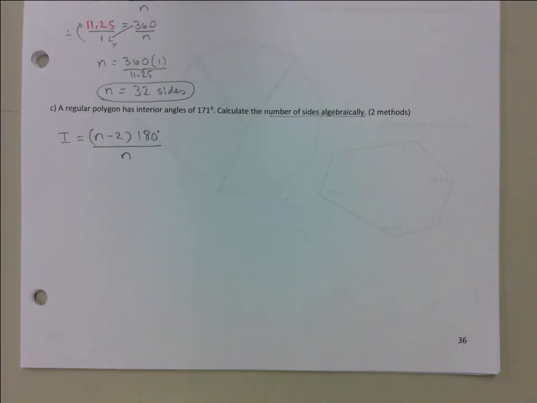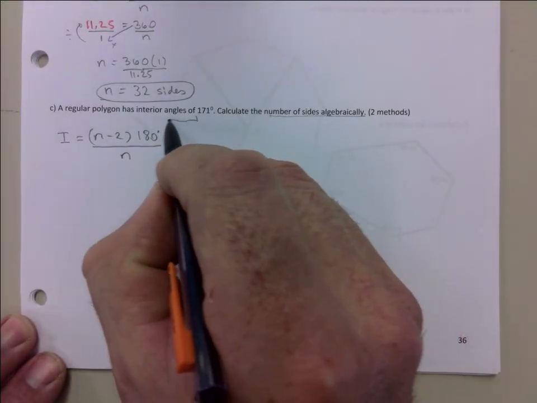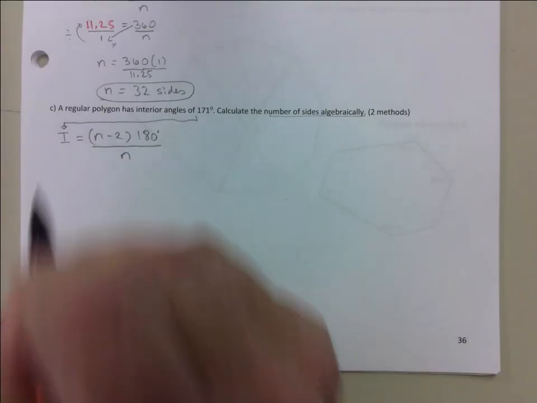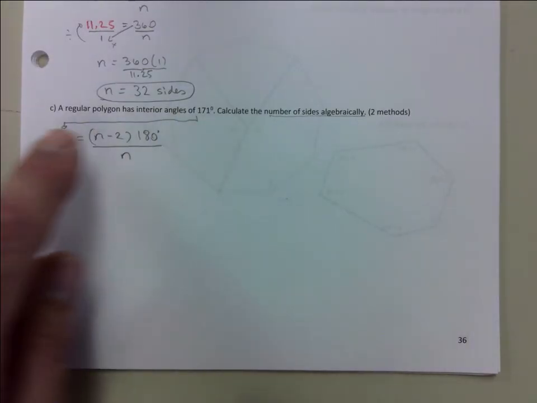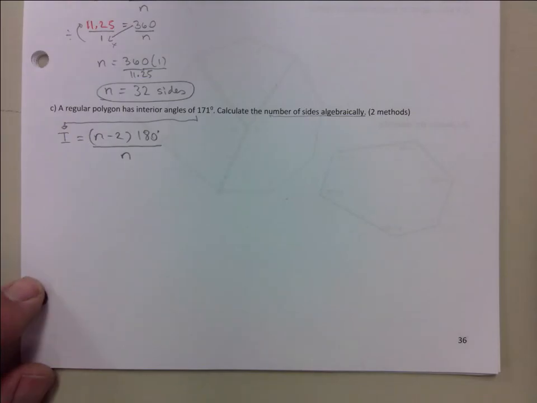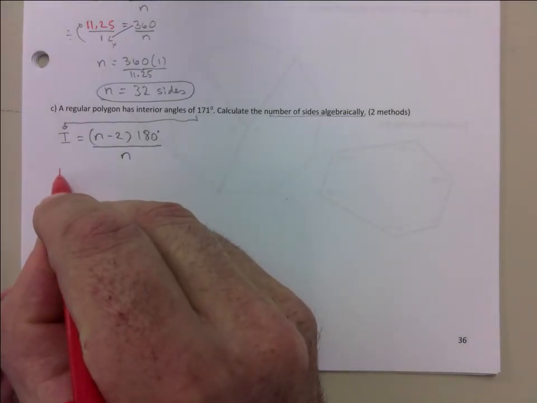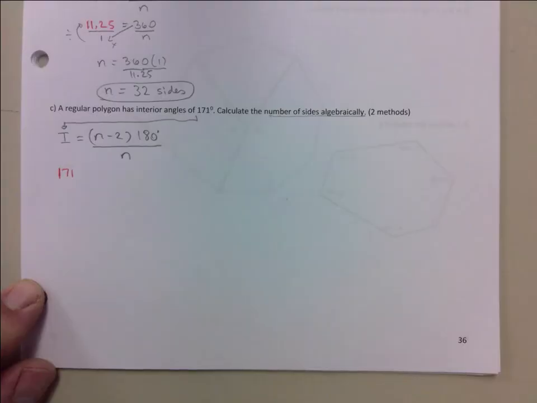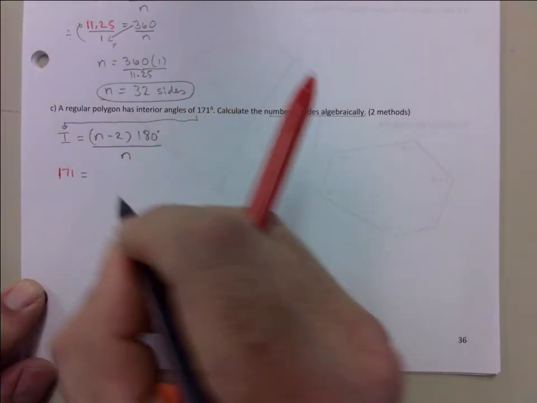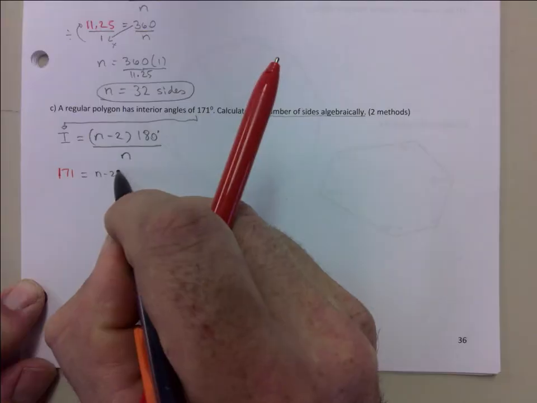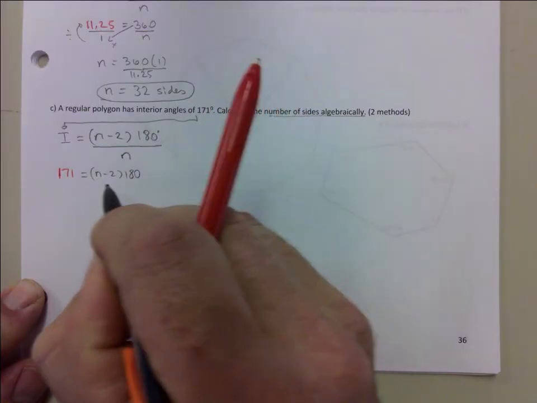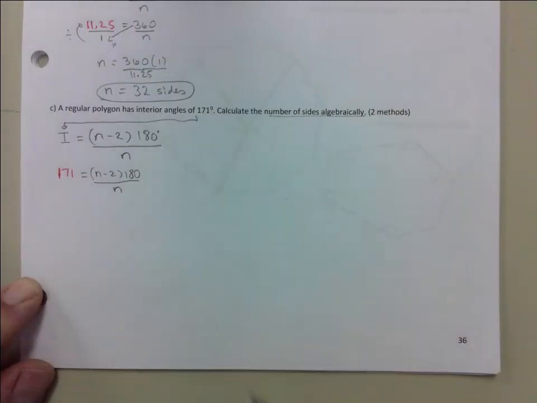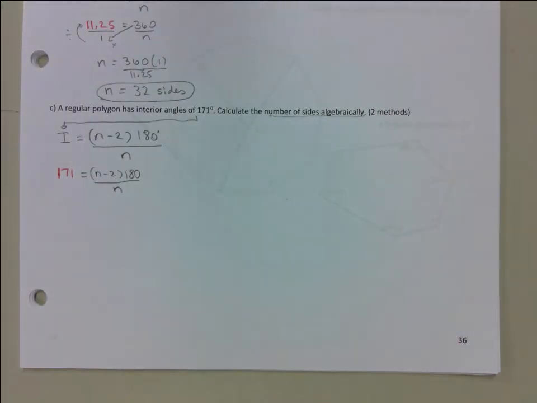Okay. But there's nothing that cannot be done in math, right? We can solve just about any problem. So we substitute the interior angle here, and I will stick with the plan of showing some color there. 171, and it's n minus 2 times 180 over n. What would your gut tell you? What's the first move you should make here?